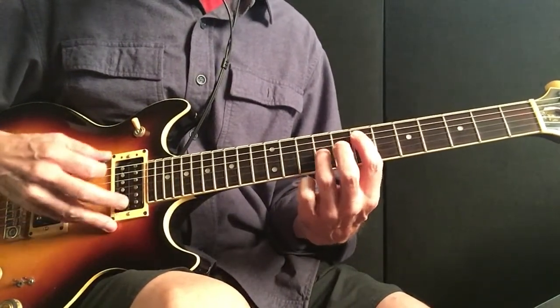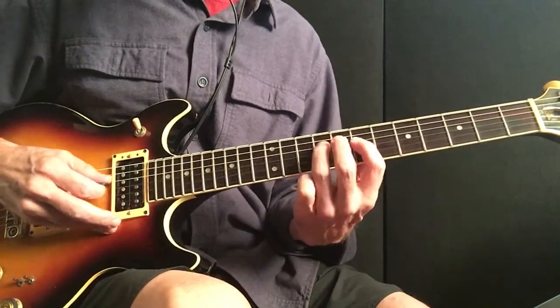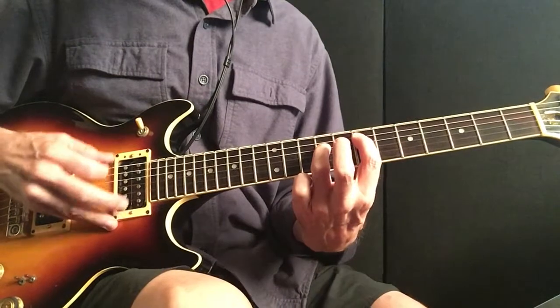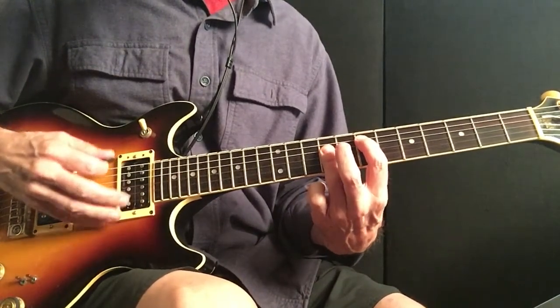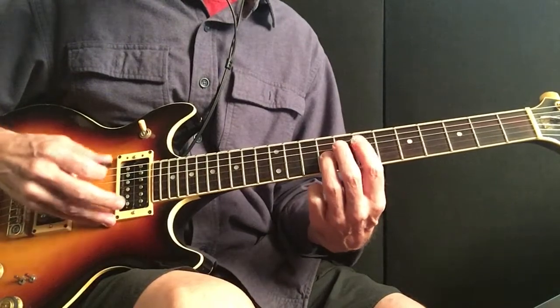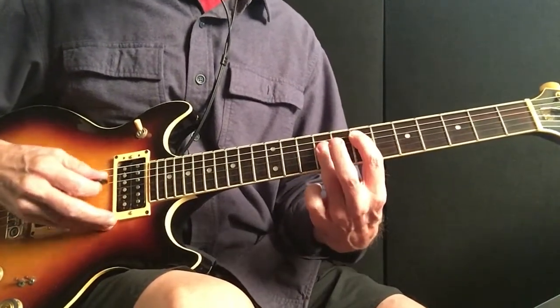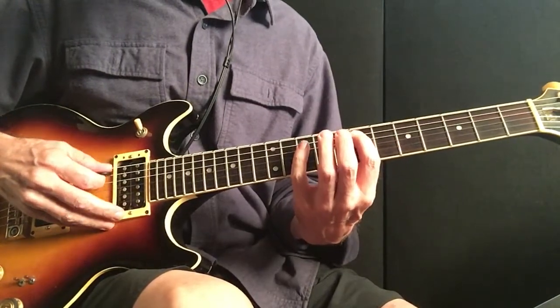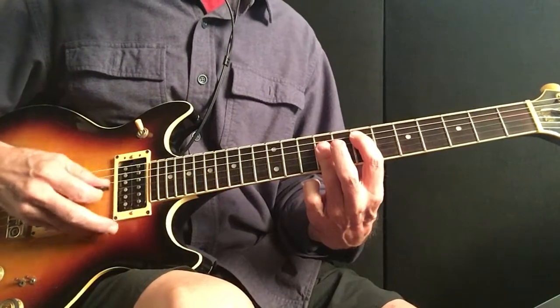It's sort of E to E, kind of based around the power chord. And then you also have your pentatonic there, E minor pentatonic, which I'll also address in this video.